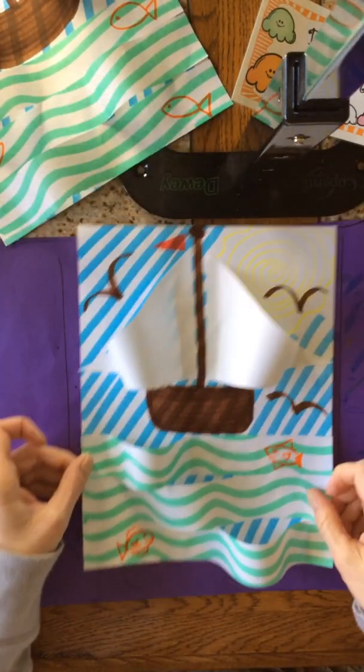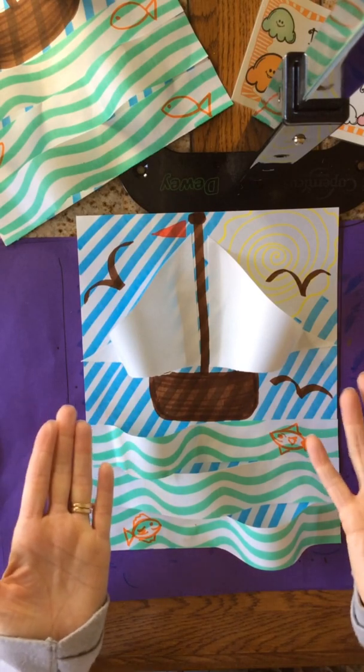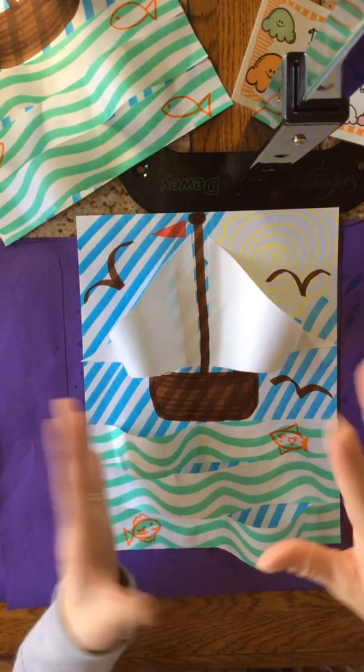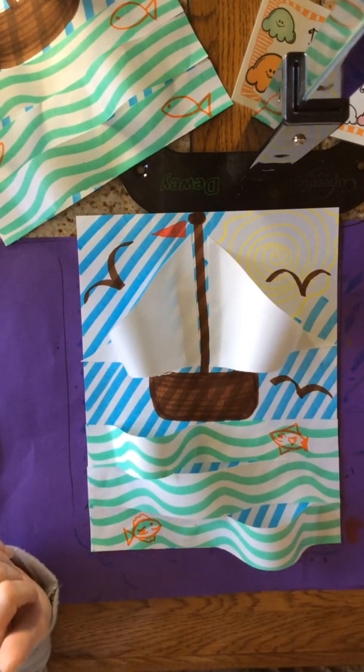So, there we go, boys and girls. Your 3D sailboat in your water landscape.